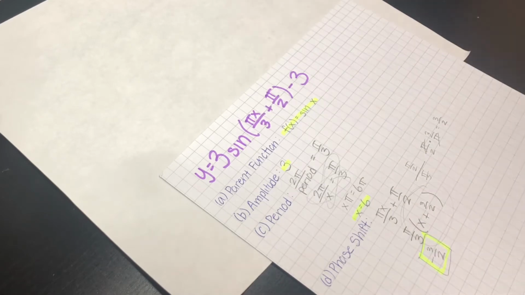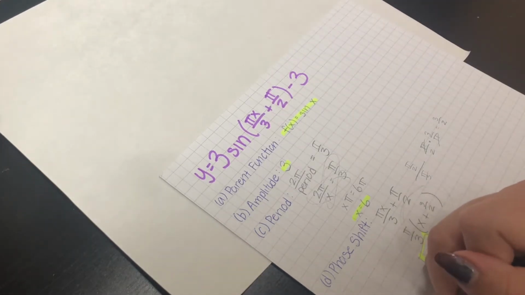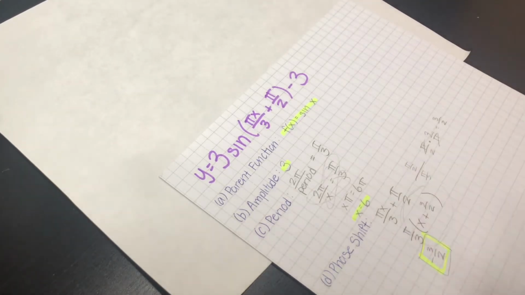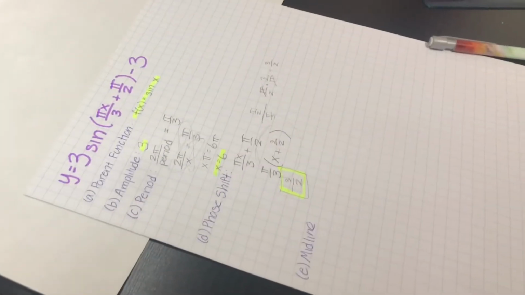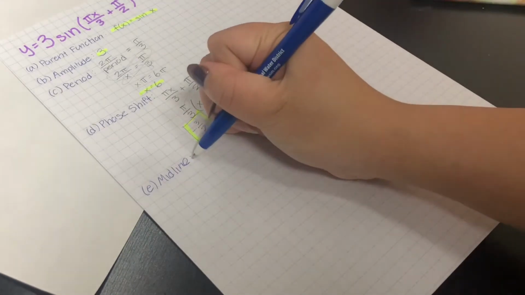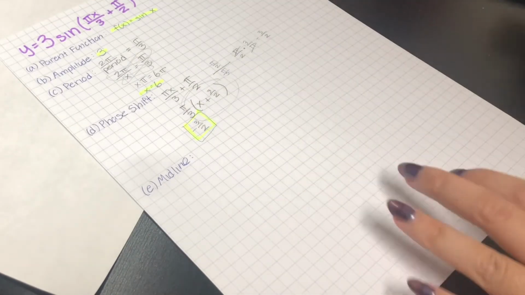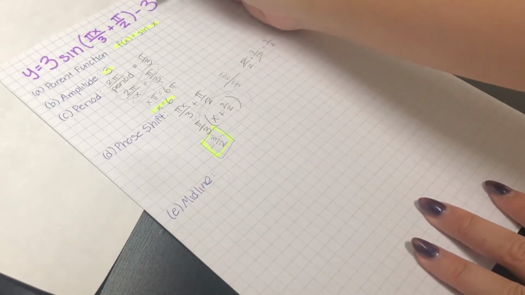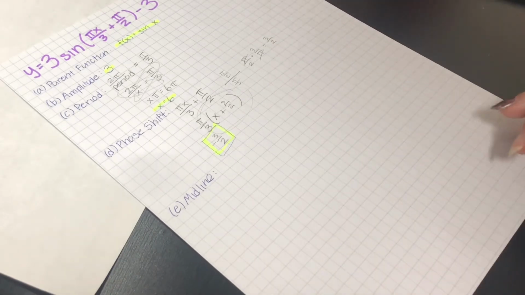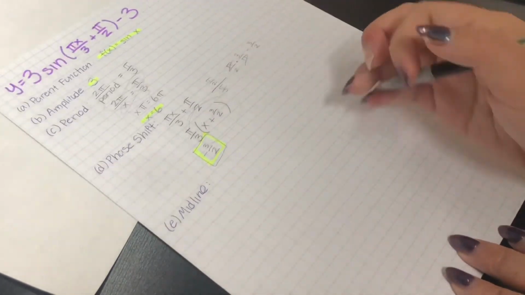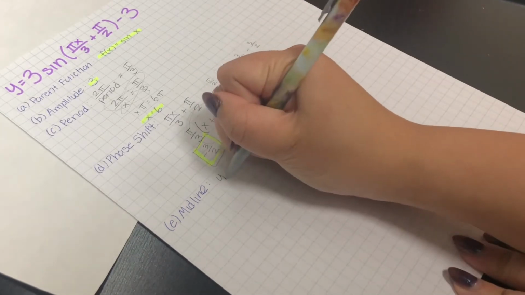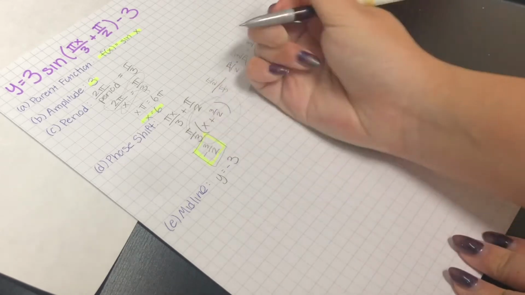And the next thing we're looking for is the midline. In order to find the midline, we have to use the vertical shift value, which is the negative 3 right here, which determines the midline in which the function will graph. And then the midline, since it's also an equation, would be y equals -3.